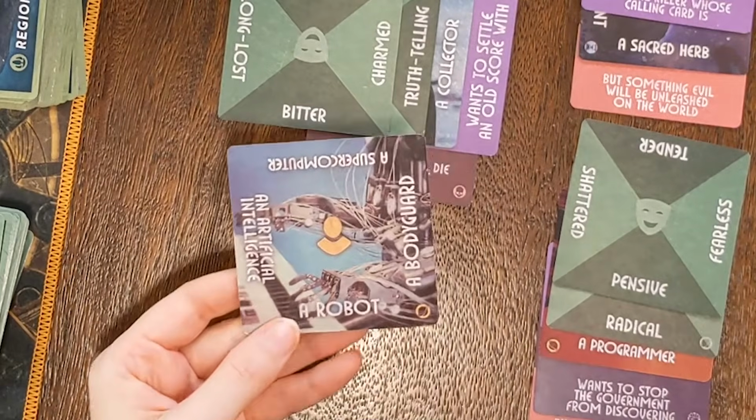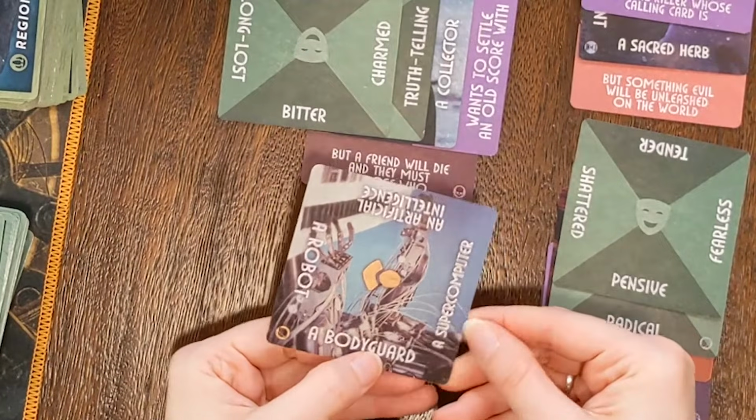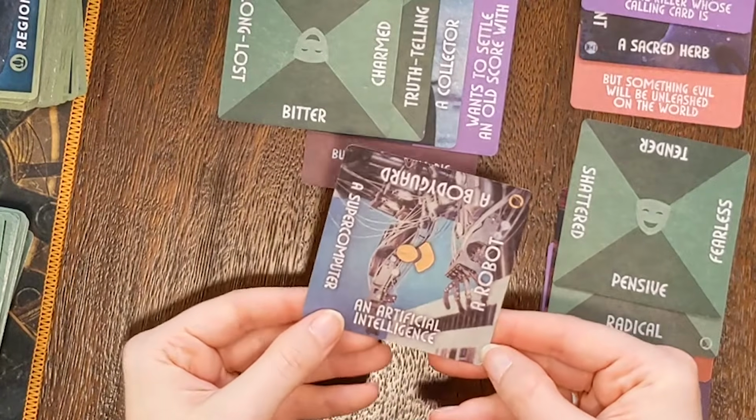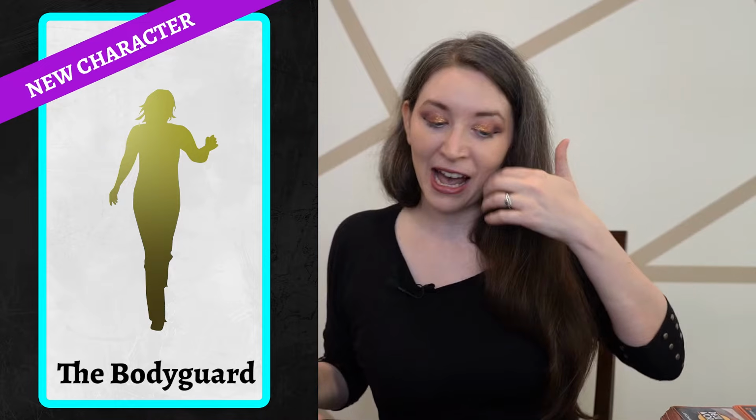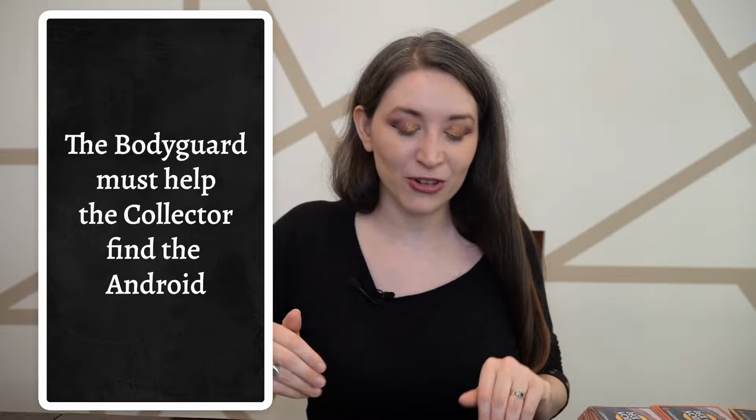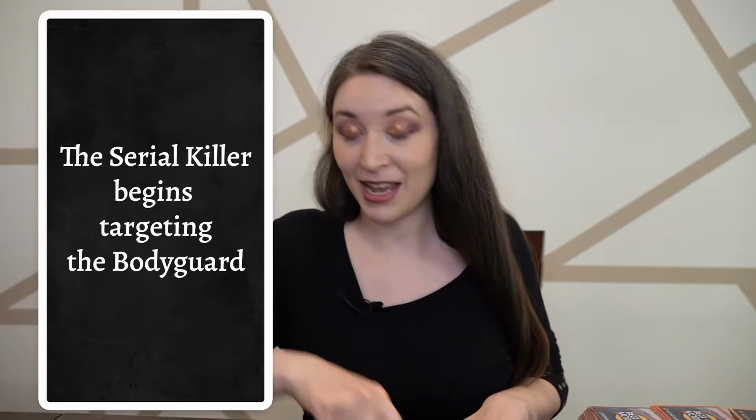So we have a robot, a bodyguard, a supercomputer, or an artificial intelligence. So very similar to our android. I like the bodyguard. I'm not entirely sure why a collector might have a bodyguard, but maybe it's not their bodyguard. Maybe it's their partner, or maybe it's an ex of some kind who gets pulled into all this when the collector starts going after the android. And maybe the serial killer starts targeting his wife or ex-wife. I kind of like that, actually.